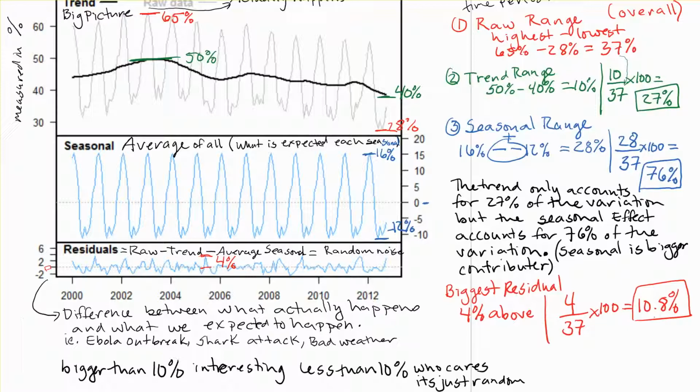That would be an explanation for why there was such a big residual. But for this one at 10%, I'll take a look and see, but it's probably not going to be anything interesting. And that's fine, you might not have an explanation for your residual. So again, if it's bigger than 10%, for instance a 50% residual, you definitely want to look at it.